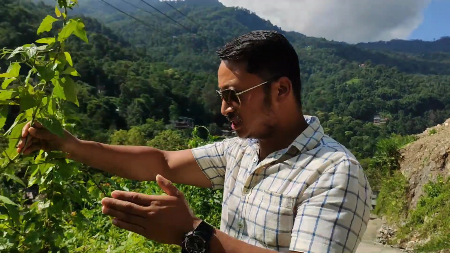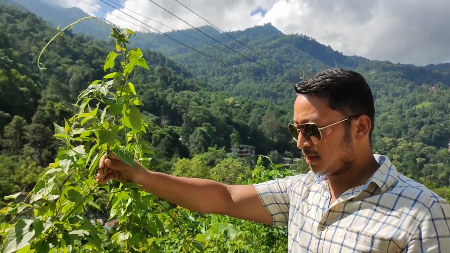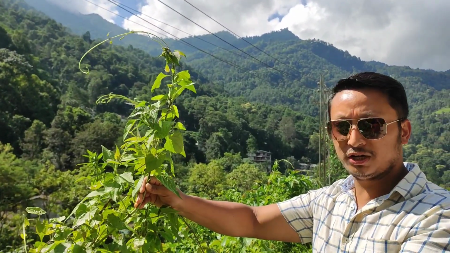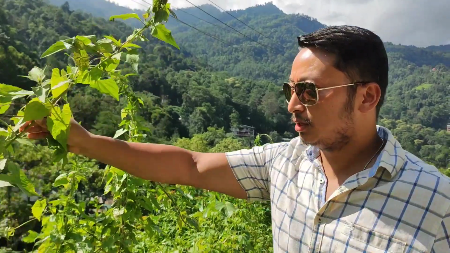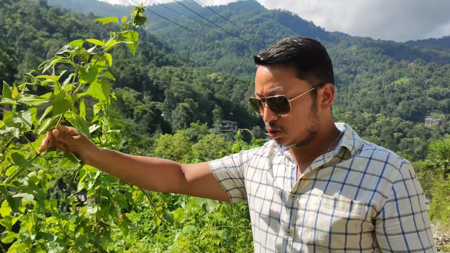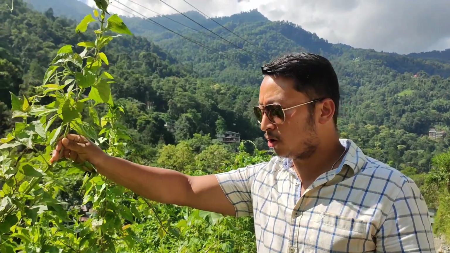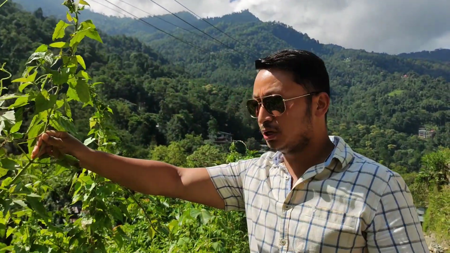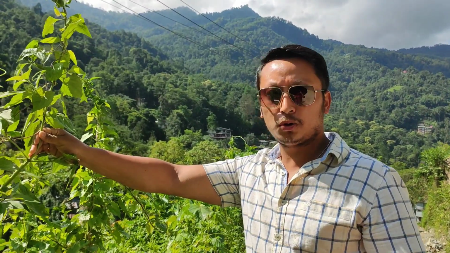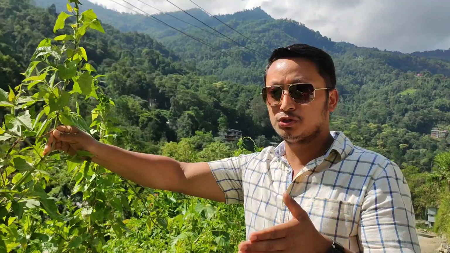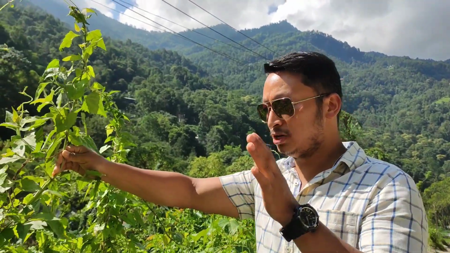This kind of weeds, as you know, have characteristics to come up in low quality soil, and these species are now suppressing our native species. So it is high time for us to think, and we should control this kind of species. We should take up some protocol to control these invasive species so that our native species will remain intact in our ecosystem.